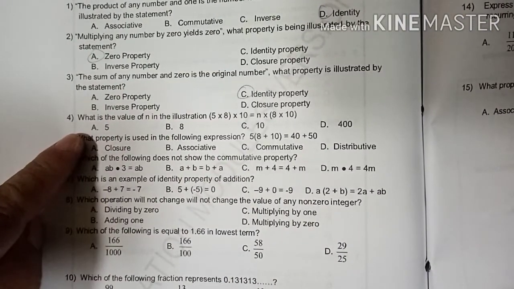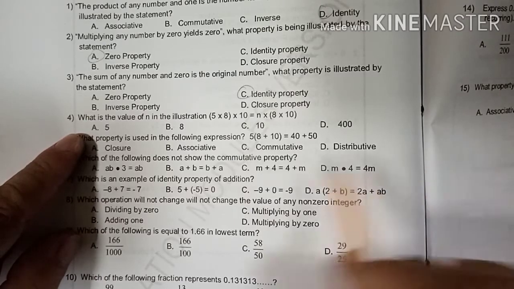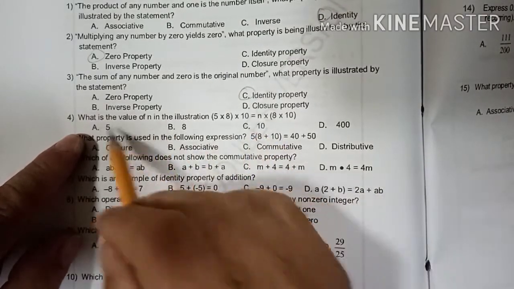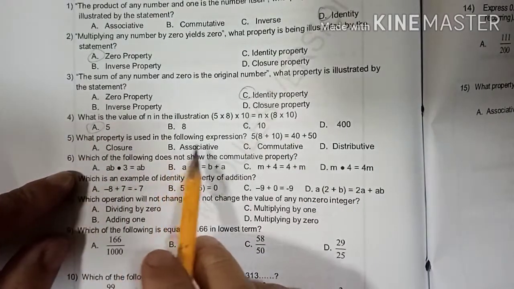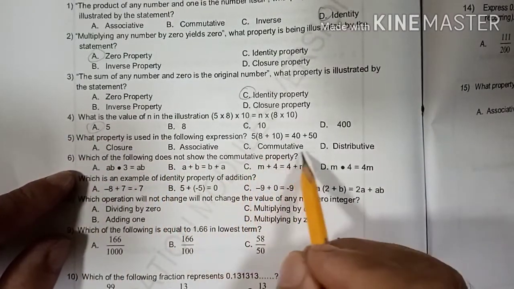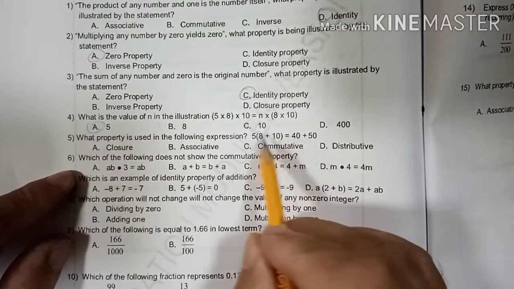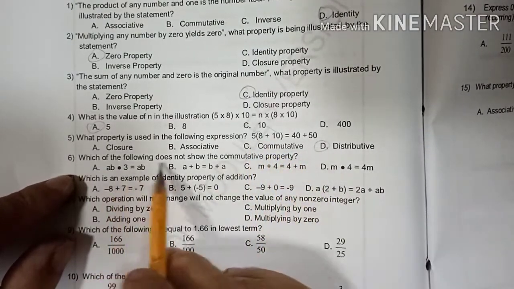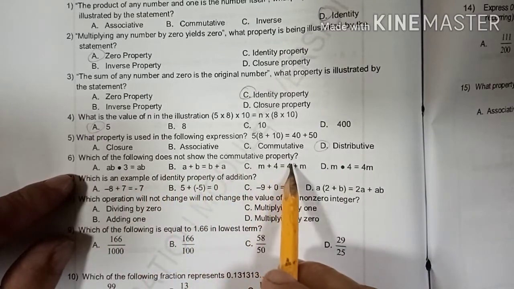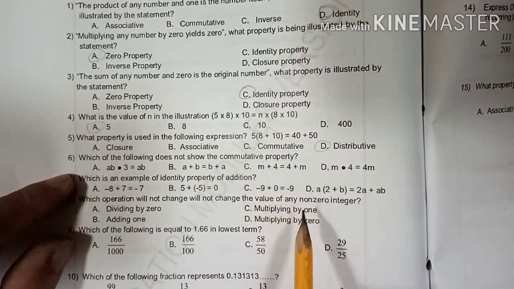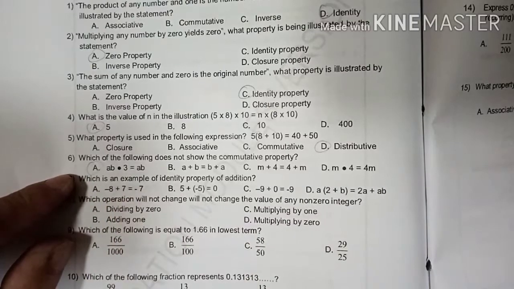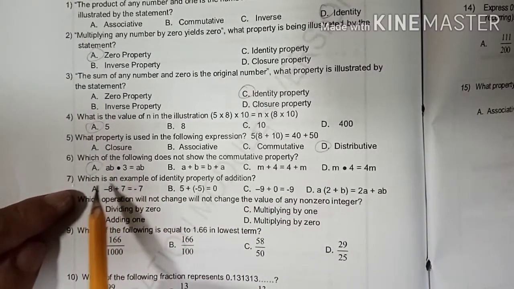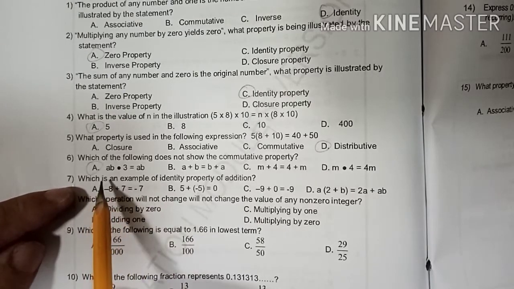Next, number 4. What is the value of n in the illustration? 5 times 6. Okay, this is 5. What property is used in the following expression? That's distributive. 5 times 8, 40. 5 times 10, 50. That's distributive property. Which of the following does not show the commutative property? So the answer is letter A. This is not commutative, nor any property. No property illustrated.